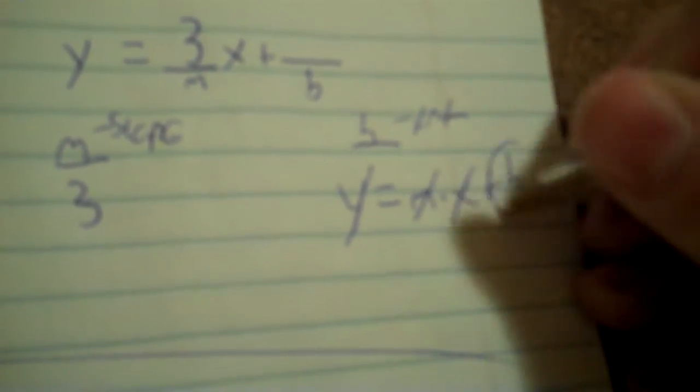Now, if it's parallel, I need the same m that they have. They have 3, I have 3. Okay, but my b is different from theirs. That's why you cross out the plus 2. Then you go y equals m times x plus b, like we always do to find b. M is 3, and then 3 is y, and then times 1.